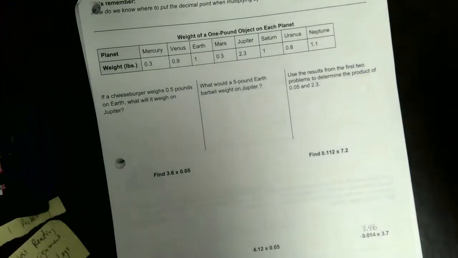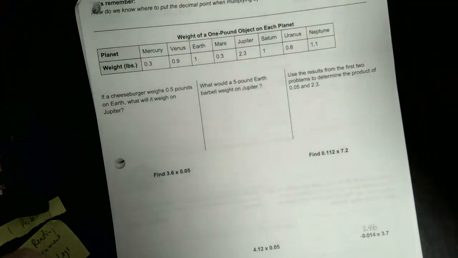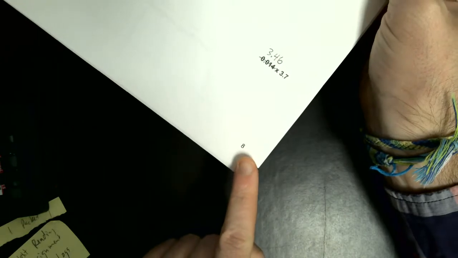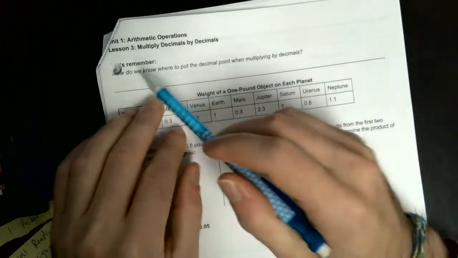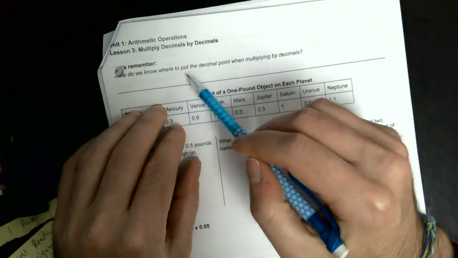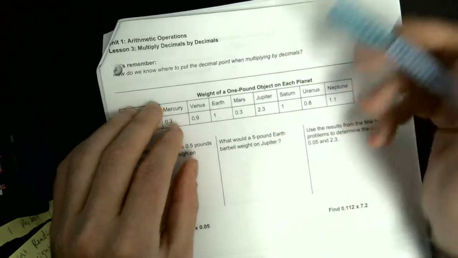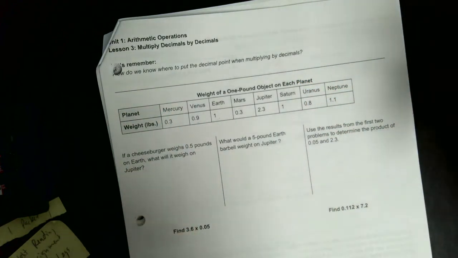All right, boys and girls. So yesterday we talked about multiplying decimals by whole numbers. Today we're going to talk about multiplying decimals by decimals. So we are on page eight of the Unit 1 packet. And today our big question is this: how do we know where to put the decimal point when multiplying by decimals? We talked about that briefly yesterday, and we're going to look into that more.